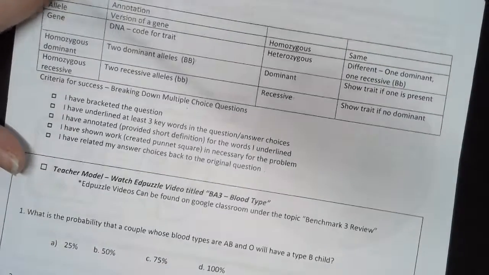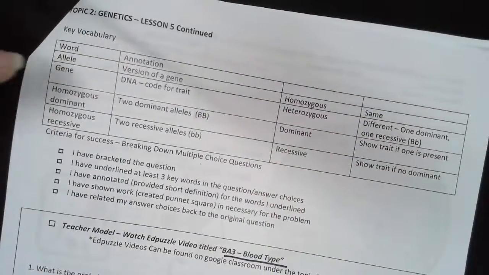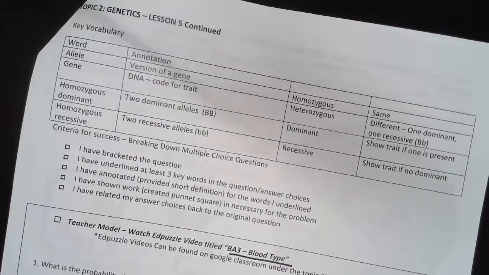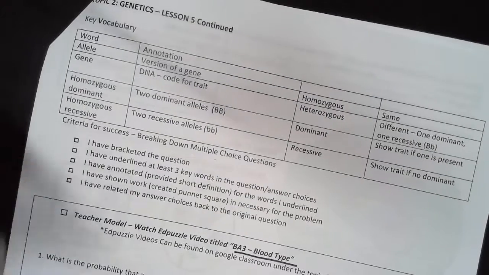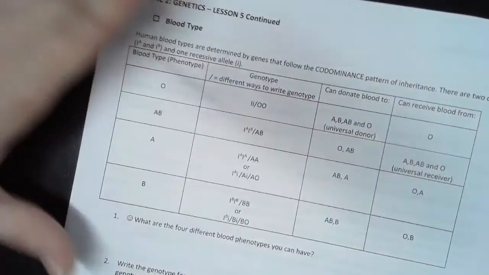Hey guys, so in this video we're going to be going over blood type. Now as always, you have your annotations up here, you have the criteria for success for the questions here, and then you have our example questions that are here. I also want to refer you to this page.